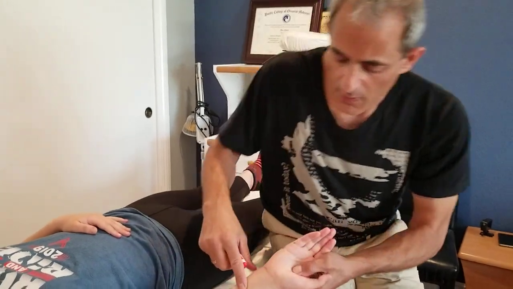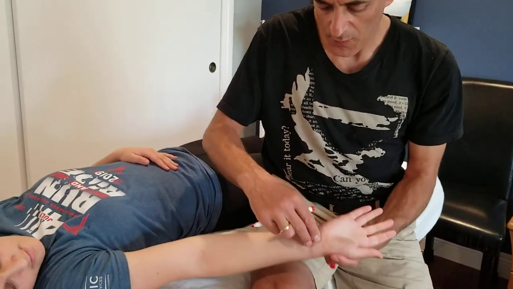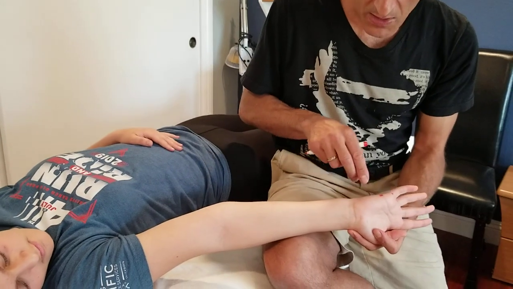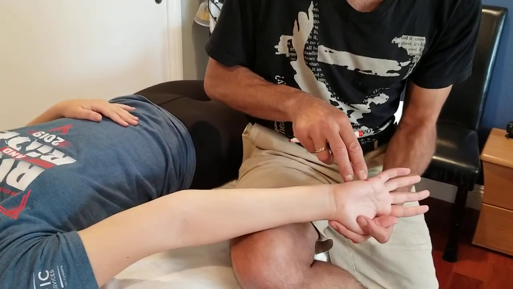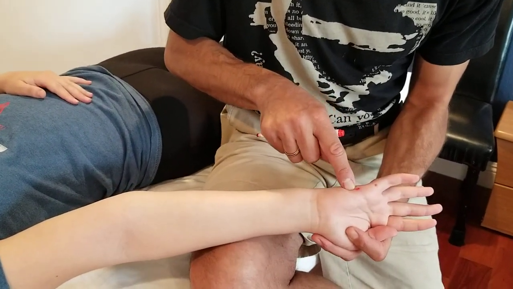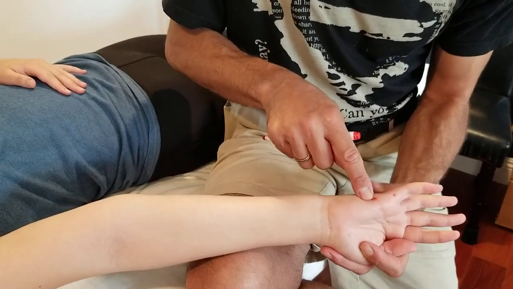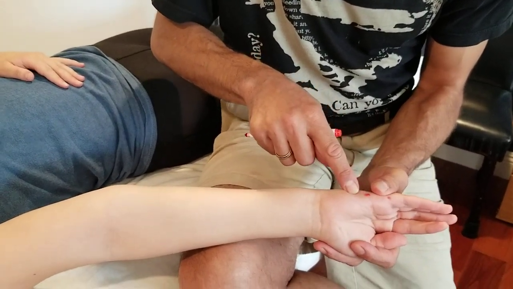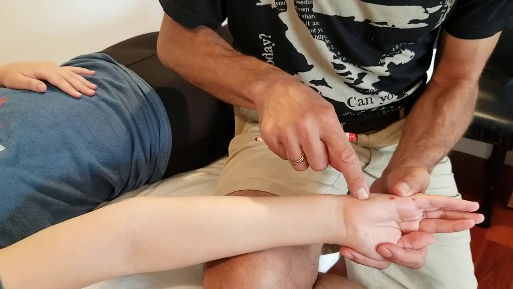Now, as we keep on our journey through the blade of the hand, small intestine 4 would be by going proximally along the edge of the fifth metacarpal bone. So I can show you right there.